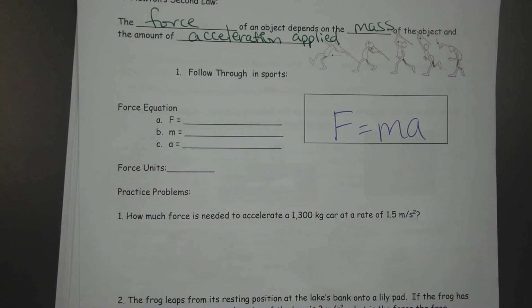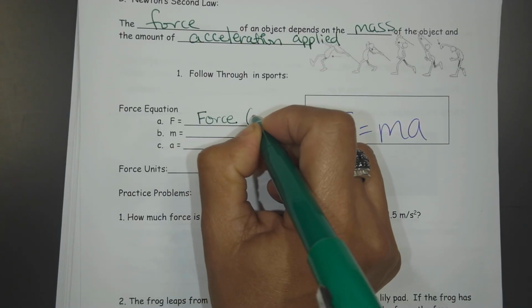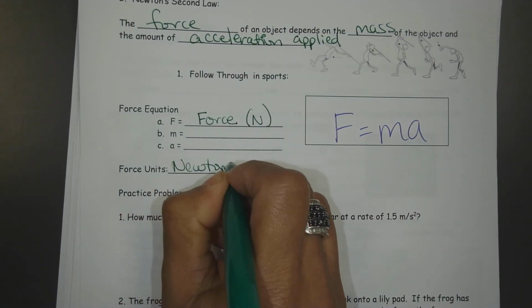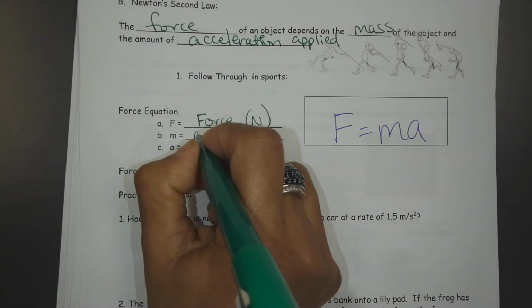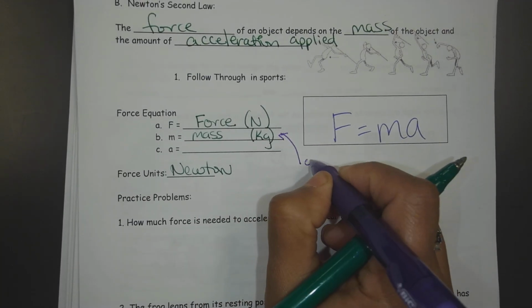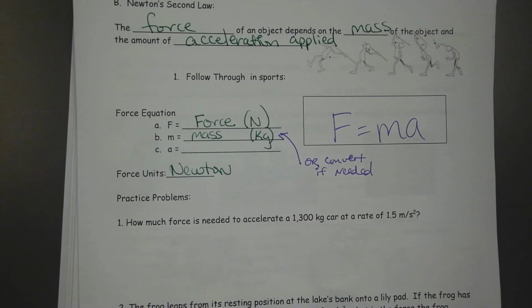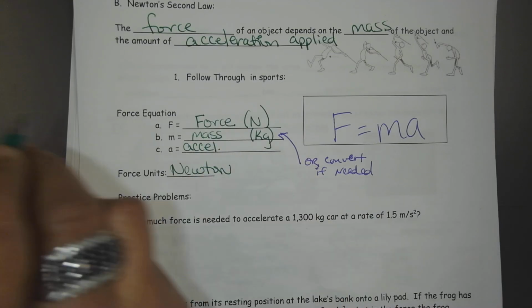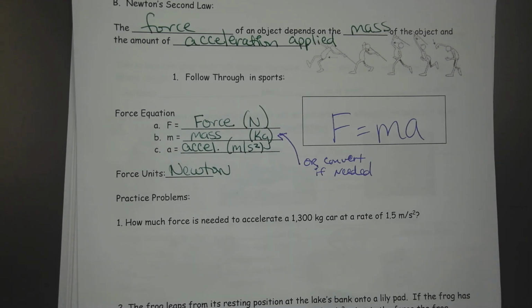For an example, we've got two examples over here. Let me go ahead and fill this in first before I keep skipping too much. Capital F, not lowercase, stands for force, and force is a Newton, named after Sir Isaac Newton. Lowercase m stands for mass. Please make sure it's in kilograms or convert if needed. If it's in grams, then you need to convert it to kilograms. It must be in kilograms. A stands for acceleration, like we've already talked about, and that's meters per second squared. Now we can talk about the practice problems.